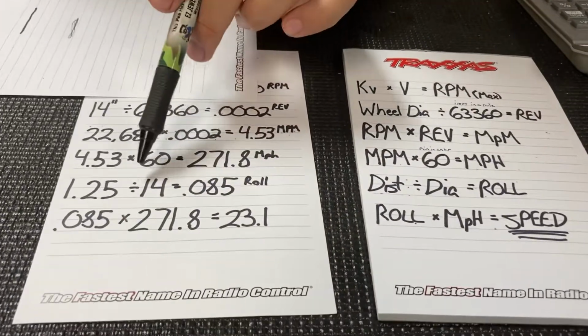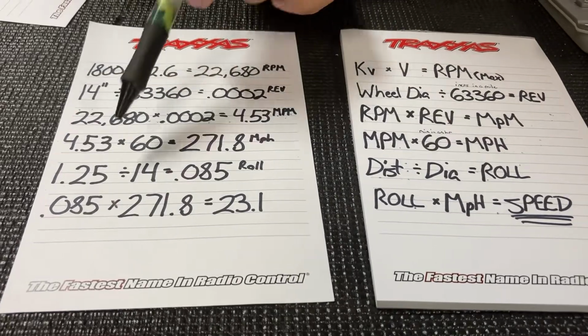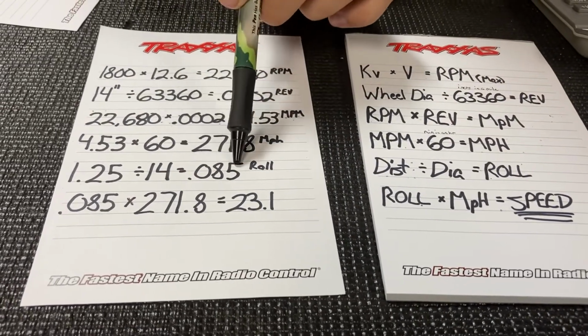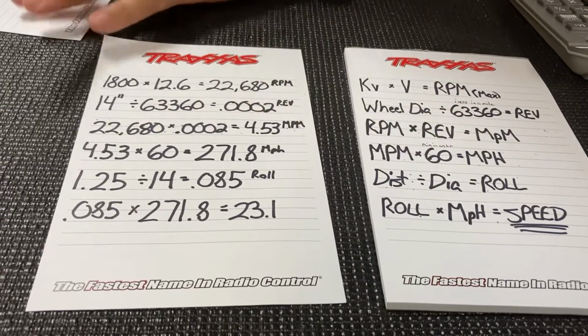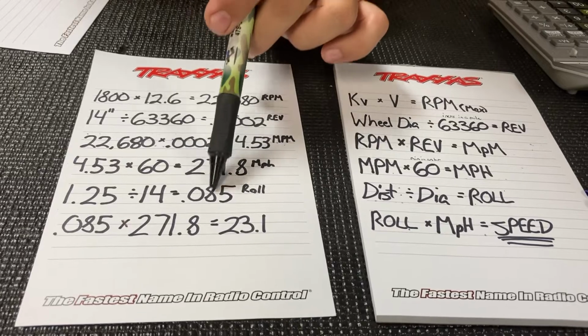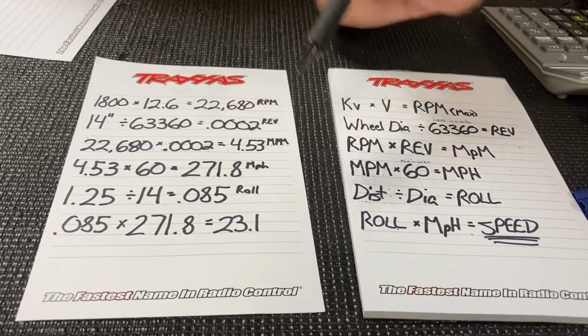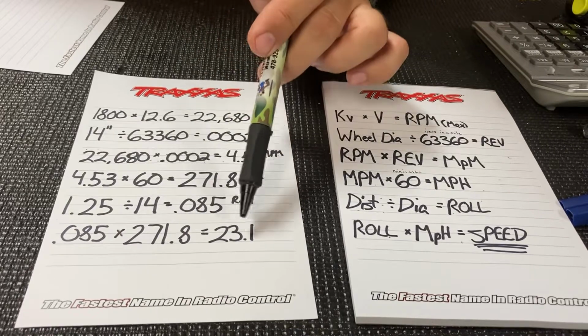So 1.25 divided by 14, which in this case was my wheel diameter, gives me 0.085. That's my gear reduction, or my roll, however you want to call that. So my gear reduction is 0.085. So 0.085 times my miles per hour, 271.8, equals 23.1.